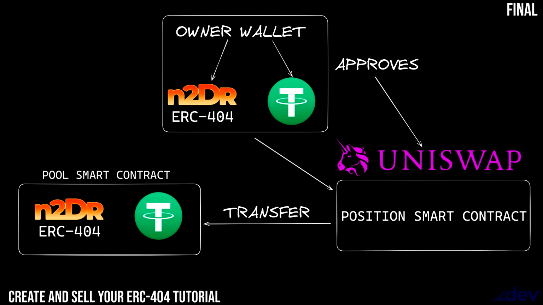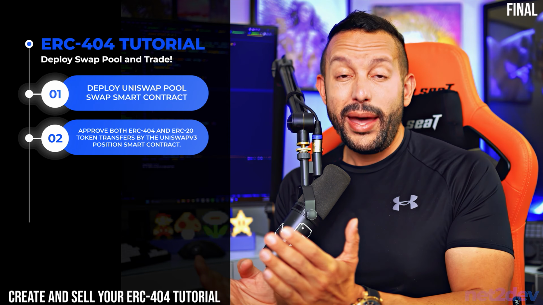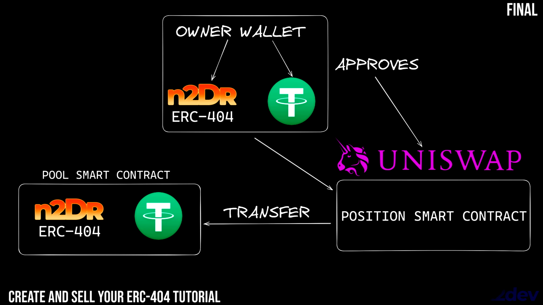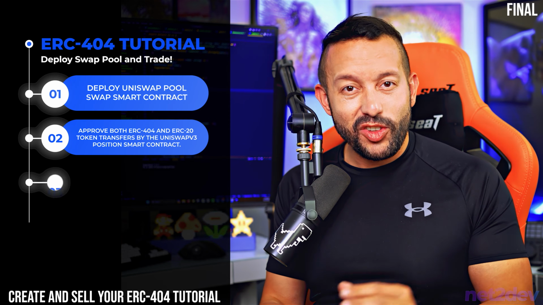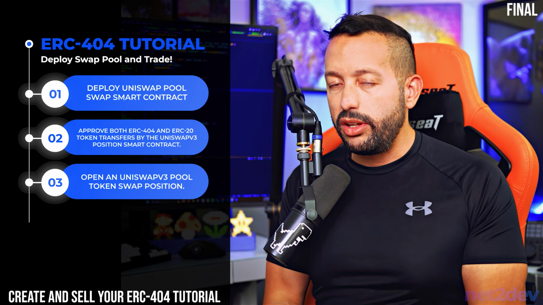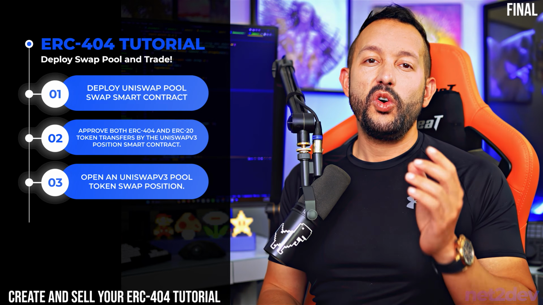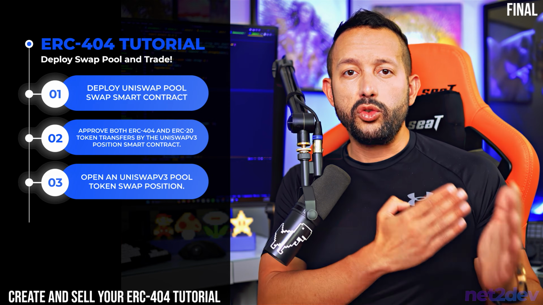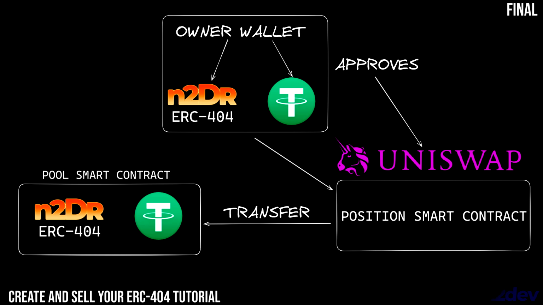The moment we call the smart contract to open the position, those two assets and the amount that we told it during the transaction to open the position will be withdrawn by the position smart contract. And that gives us item number 3. We are going to be opening a pool position in UniswapV3. And what that's going to do is withdraw the tokens out of our wallet into the swap pool smart contract that we deployed in step number 1.